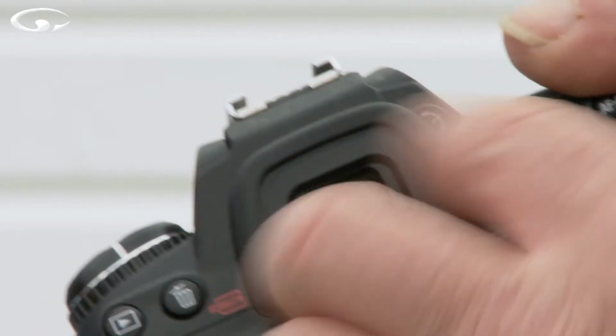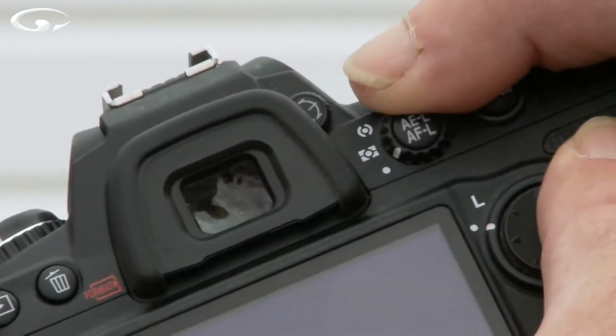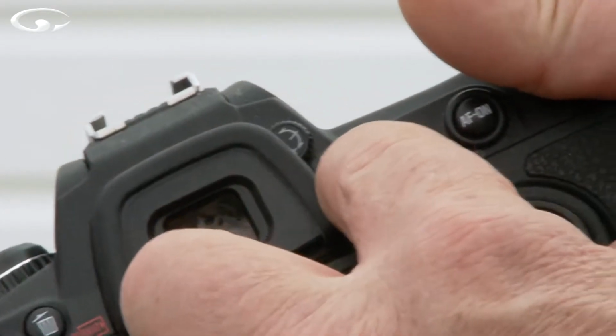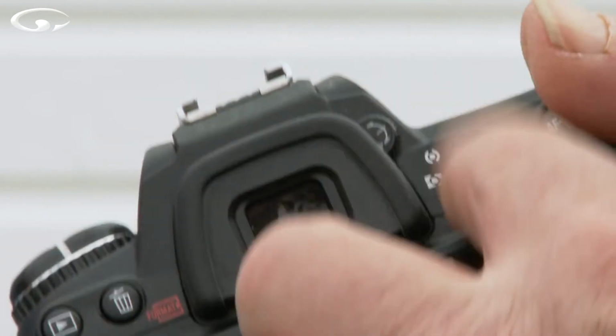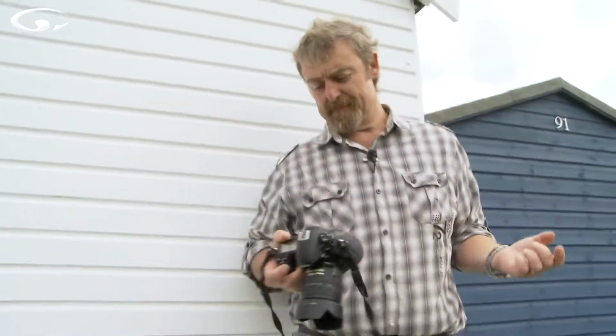Most cameras have got 3 metering modes. Look, the little dot here, that's spot metering. At the top, I've got the little bracket around a dot, that's center weighted. And this one is multi-matrix or evaluative metering.